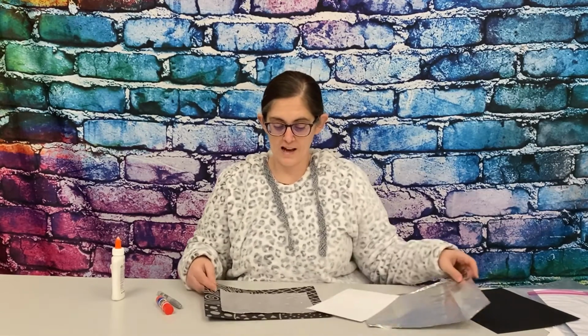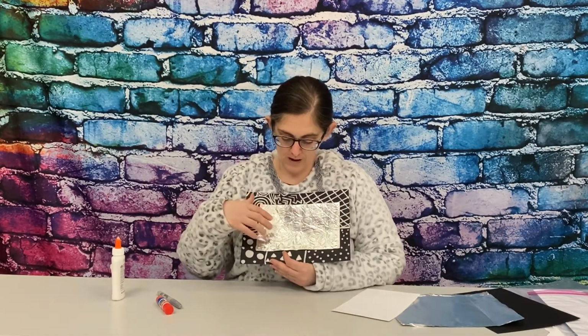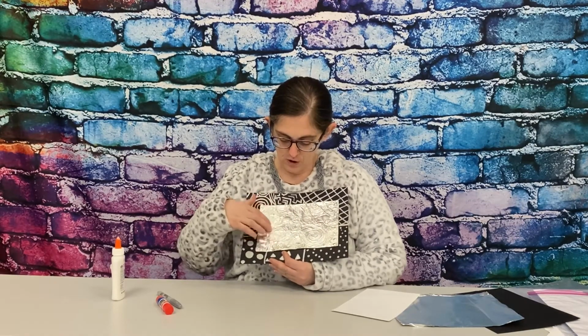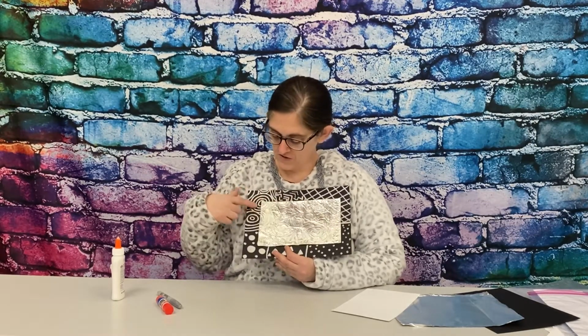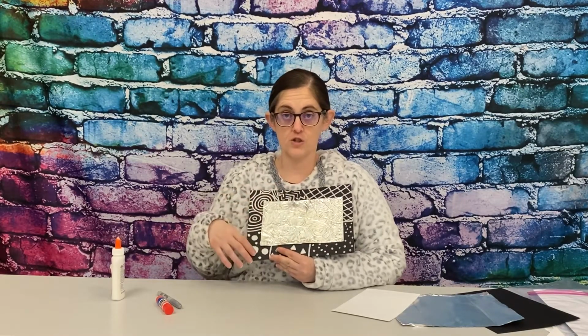So let's talk about our craft for this time. This is my example. This would be your actual texture. You can actually feel this part. This out here is made with silver Sharpie, and so this is your implied texture.